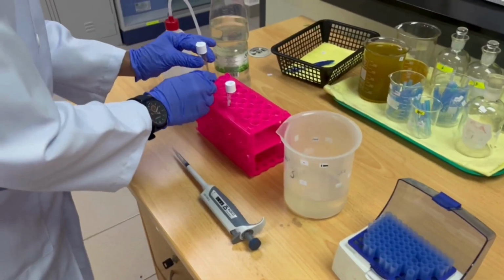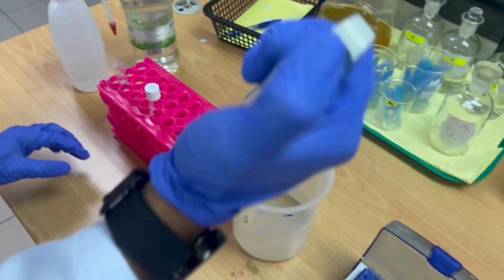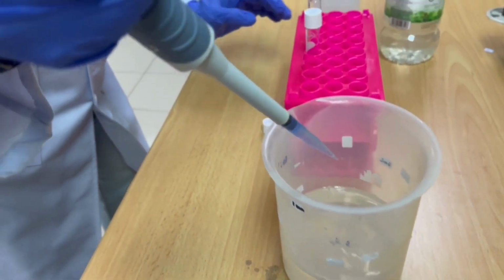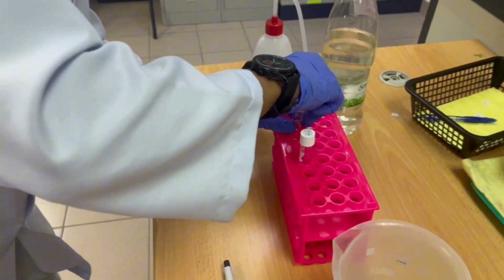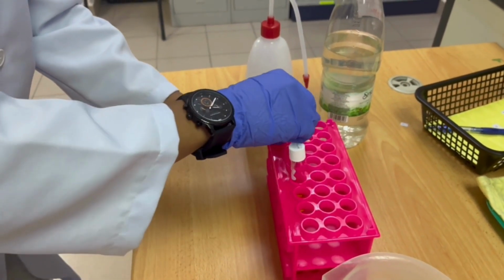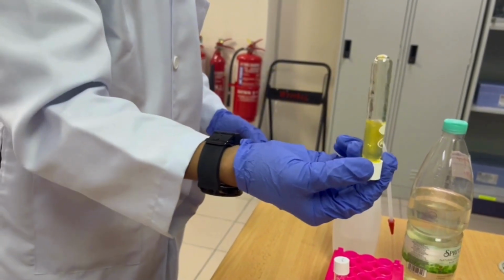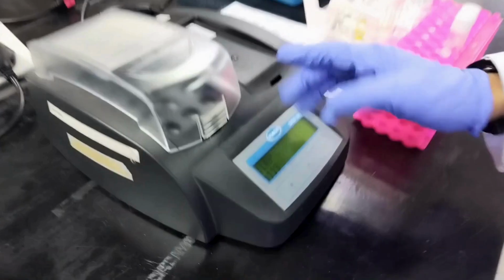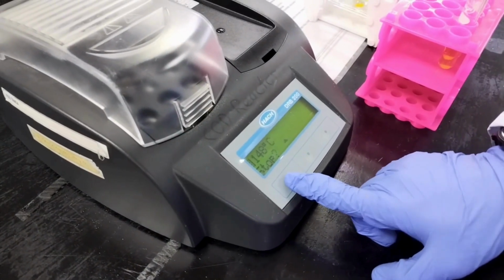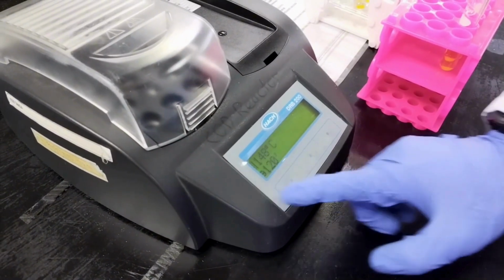Prepare the blank sample by adding 2 ml of distilled water using a clean pipette, and again hold the pipette at 45 degrees to prevent bubbles. Again, hold the vial by the cap and invert gently, and the vial will get very hot. Set the preheated DRB 200 to 120 minutes and put both vials into the machine.